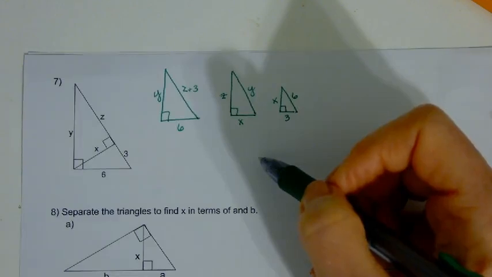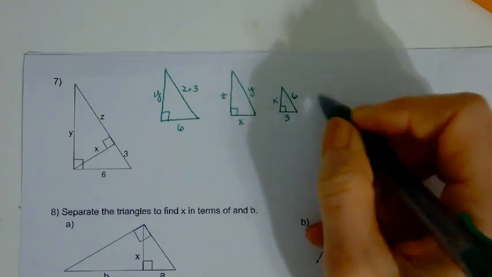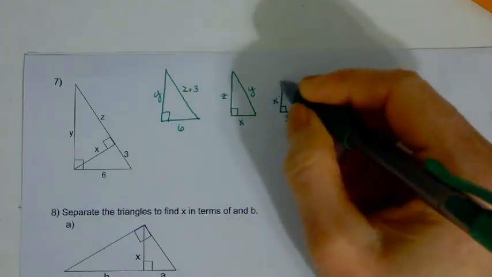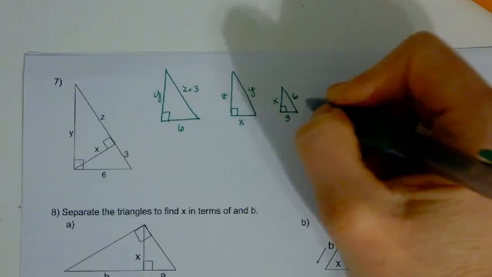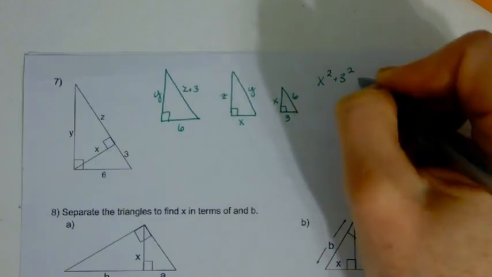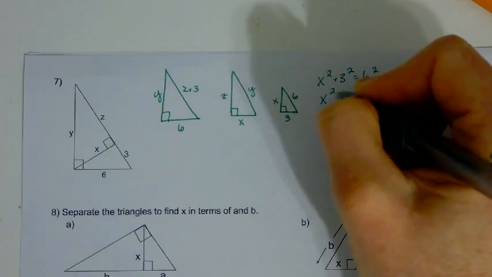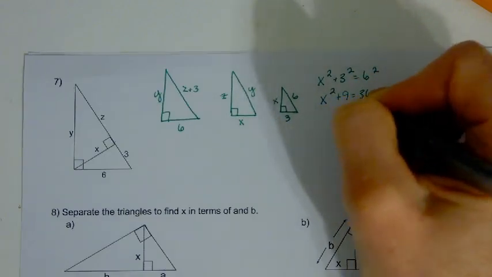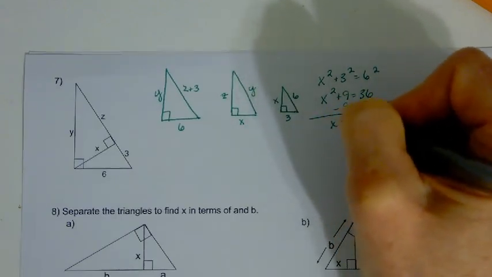No. Well, it looks to me like we're going to use the Pythagorean theorem to solve for X. Maybe you see something I don't right now, but I can always look and see, can I use the Pythagorean theorem. So X squared plus 3 squared, right? Those are the 2 legs, and that equals 6 squared. So that's X squared plus 9 equals 36. Subtract 9, and we get X squared equals 27. Take the square root of both sides and we get X equals the square root of 27.